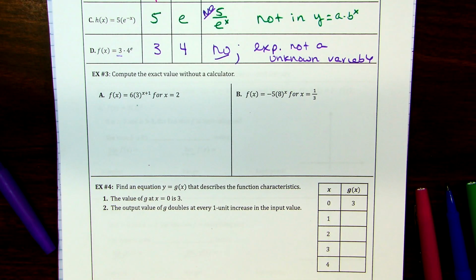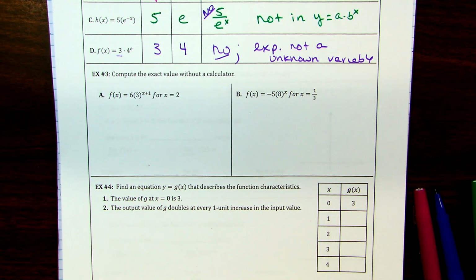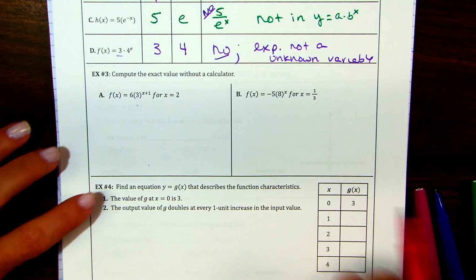All right, without a calculator, we're going to do some computations. We've got to be able to do some math without a calculator. Here's some practice of it, because there are parts of your test where you don't have a calculator. So we've got to be ready for it. Here's an example of why you need to be ready.